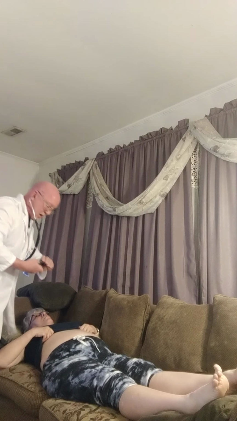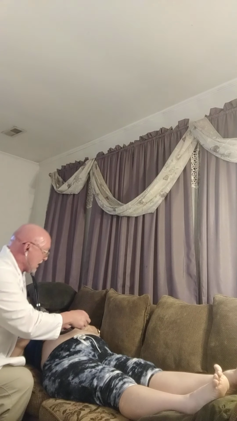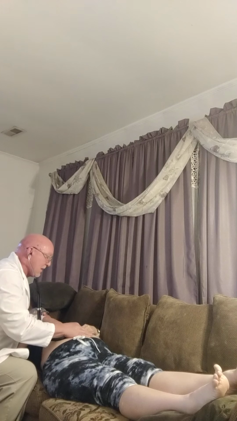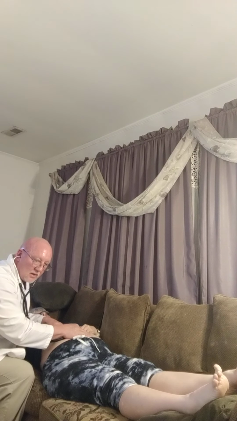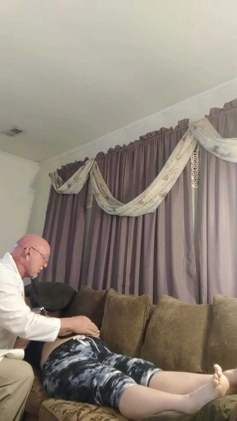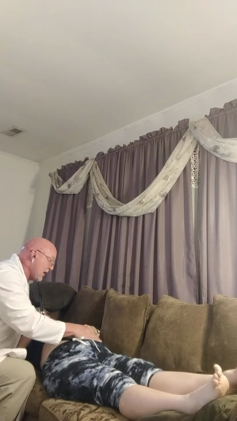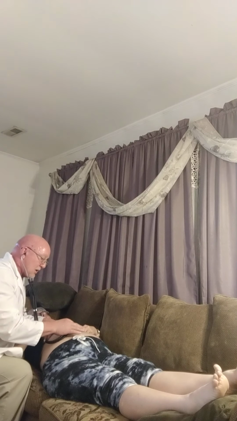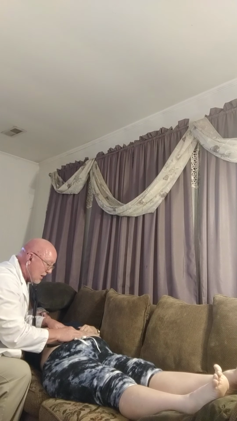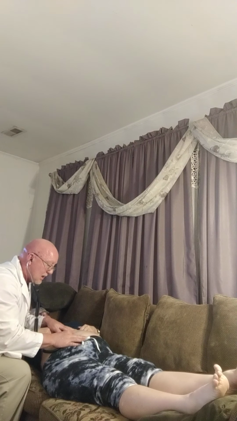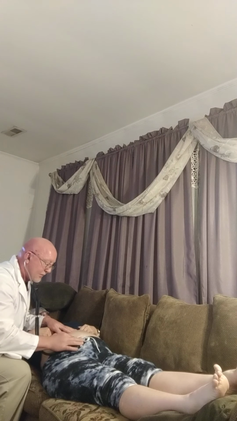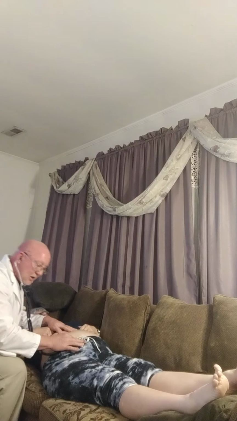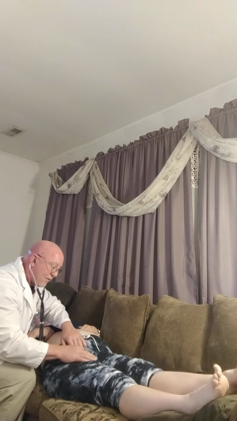Flip this around. Any bruits? Nope, no swishing, no bruits. We're using the bell at this point. Abdominal. Iliac. Renal. We're going to do that now with our femoral.